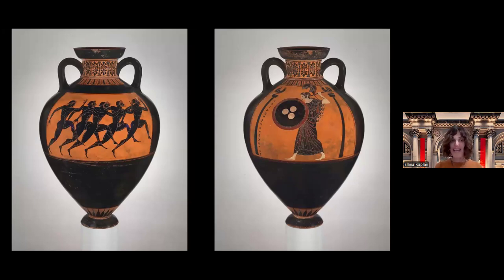It teaches us so much about the culture. So again, here we're looking at another Panathenaic prize amphora. This is from about 530 BCE. And here we have 5 runners competing in a foot race, probably a sprint by the way they look. By the way, the foot race is one of the earliest known events in the Panathenaic Games.